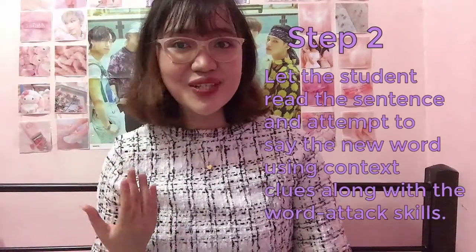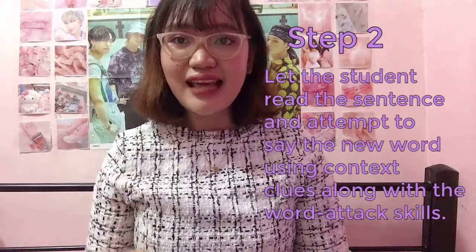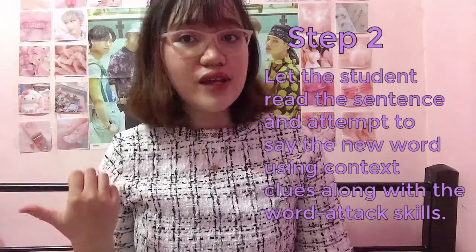Let the students read the sentences and attempt to say the new word using any context, along with word attack skills. If you are introducing a new story, it is important that you do not tell them about the new word, so they will not be deprived of word attack skills. In my case, I let him read the story in advance, but I did not tell him any clues about the new words, so he won't be deprived of word attack skills.